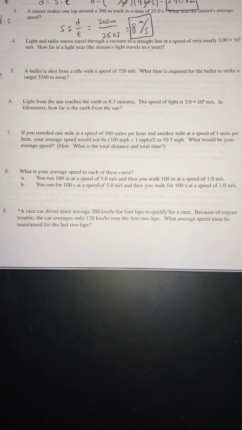Skip down to number 7. All right, this starts to get a little bit trickier. If you traveled 1 mile at a speed of 100 miles per hour and another mile at a speed of 1 mile per hour, your average speed would not be 50.5 miles per hour. So what would your average speed be?